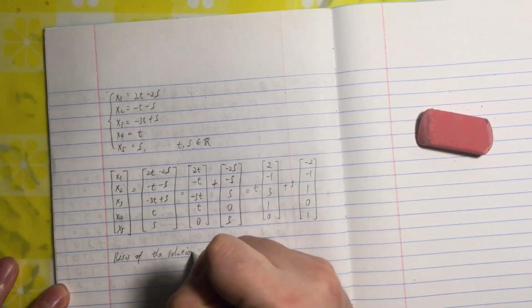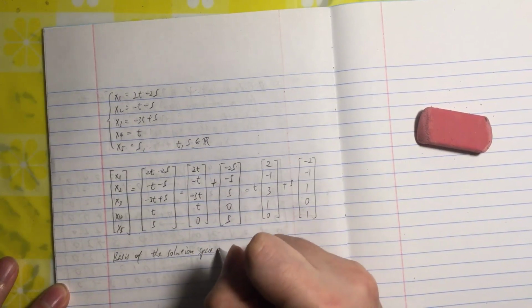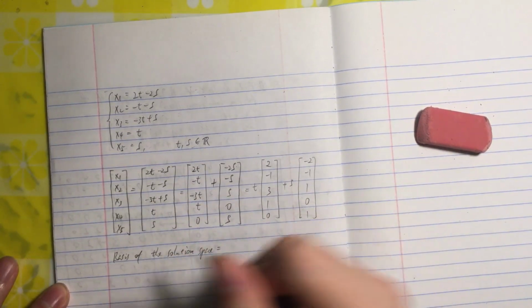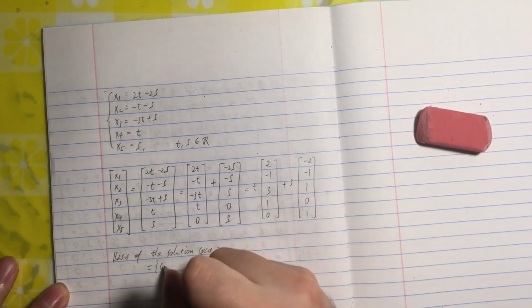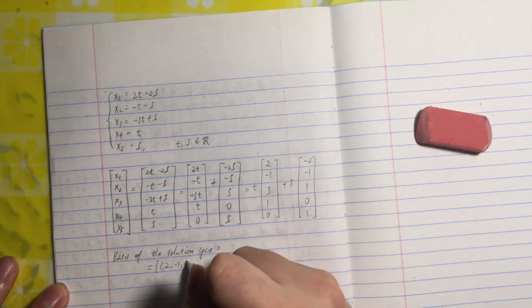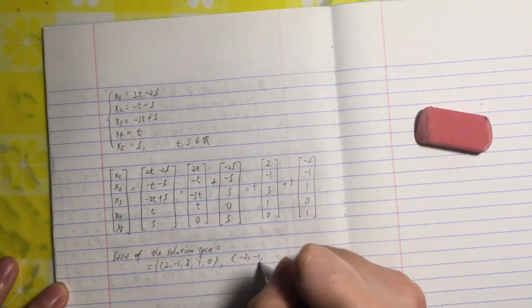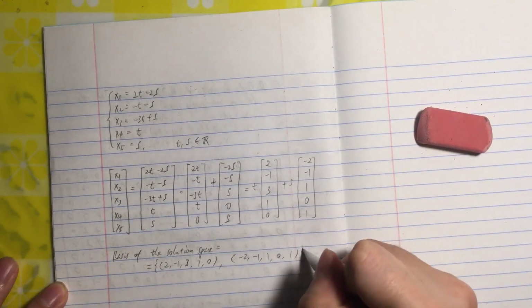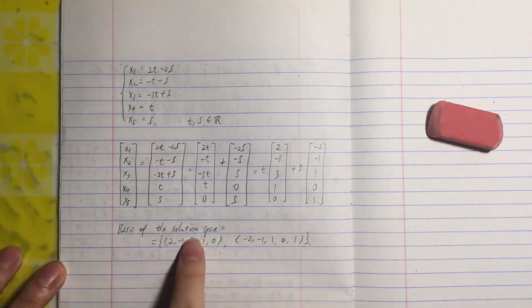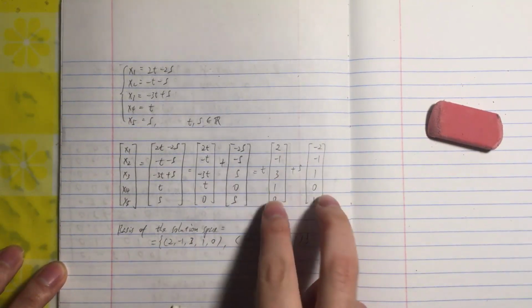So the basis of the solution space is these two vectors. First vector: 2, negative 1, 3, 1, 0. Second vector: negative 2, negative 1, 1, 0, 1. Those are bases of the solution space. We can check they are linearly independent and they span the solution space.